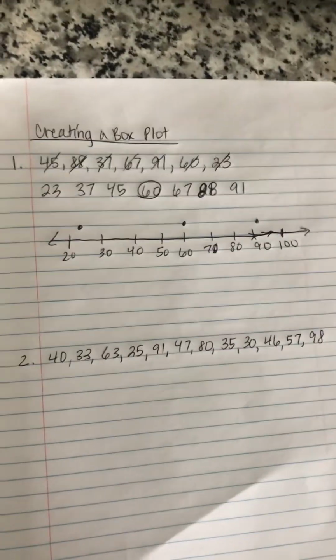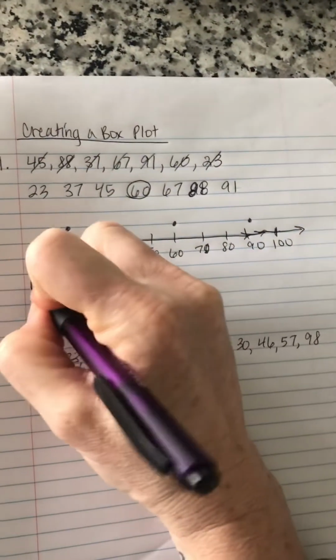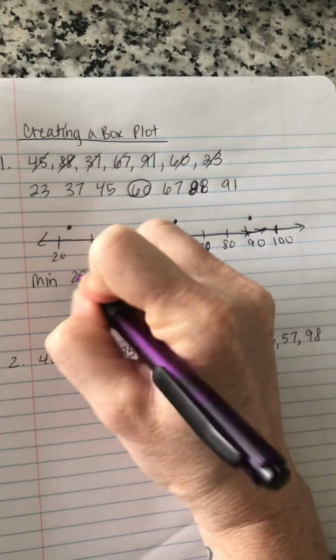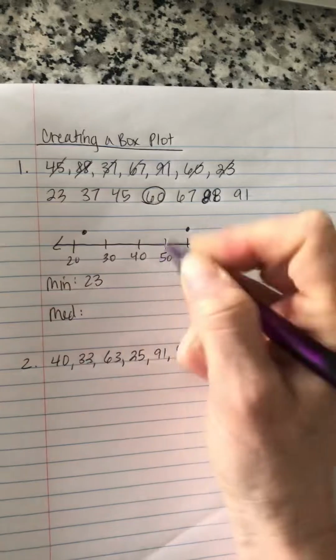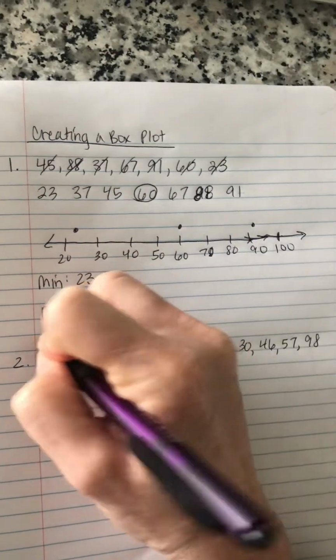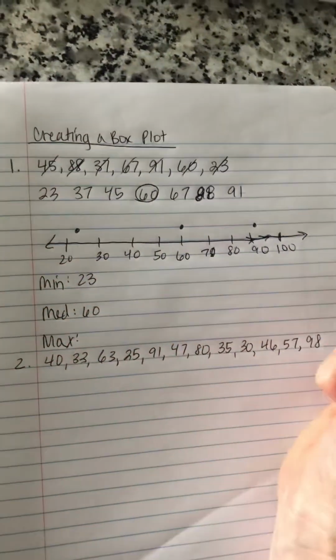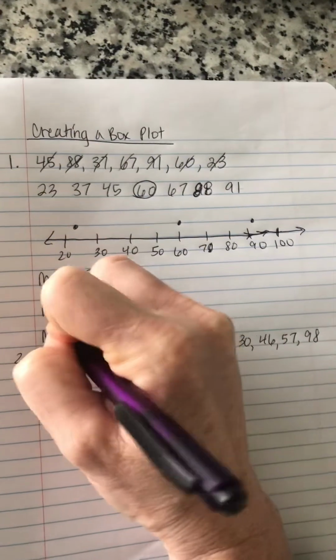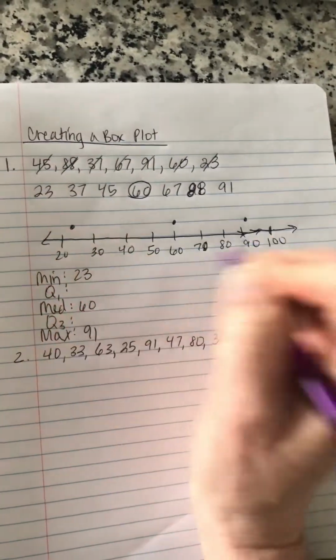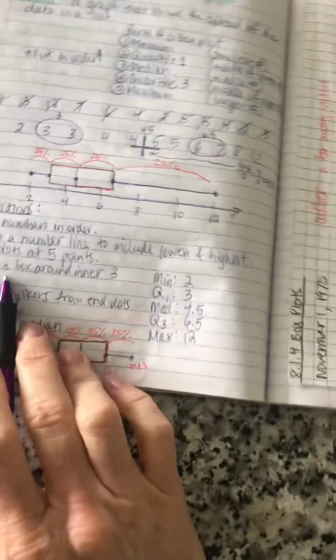So far, we've got the minimum was 23, the median, which is the middle, is 60, and the maximum, which is the highest number, was 91. So now I need quartile 1 and quartile 3. Let's go back to the notes. We had to do the rest.